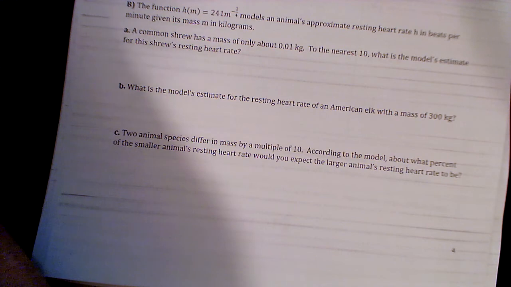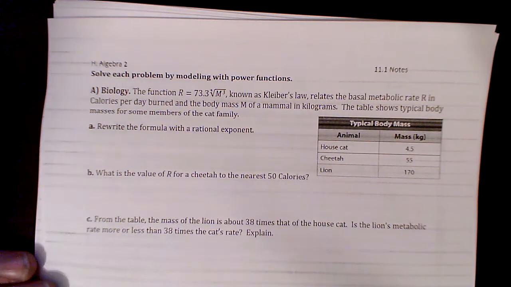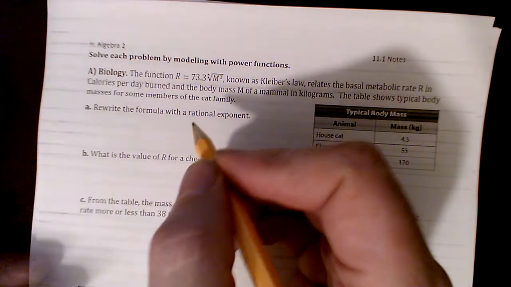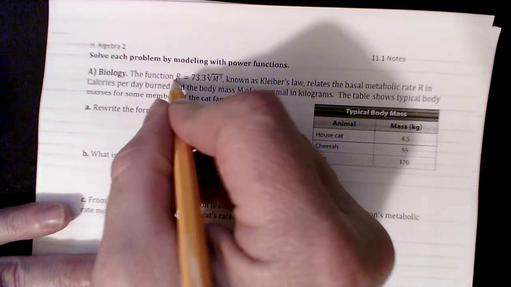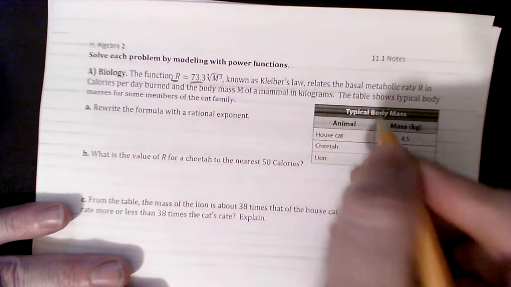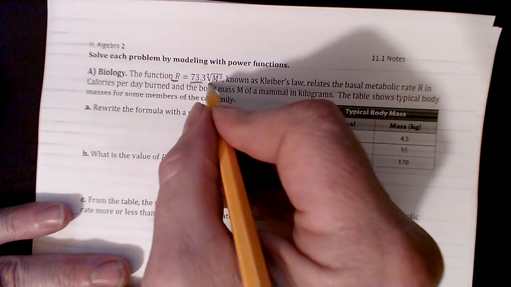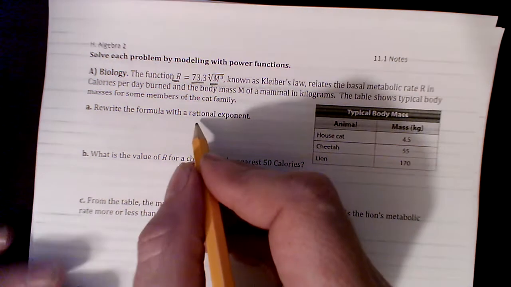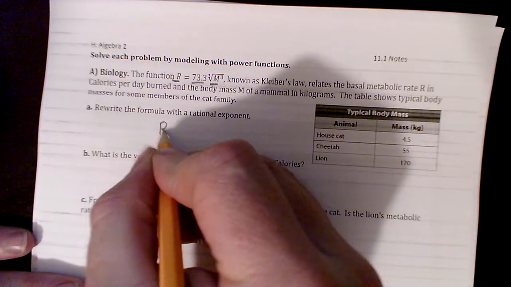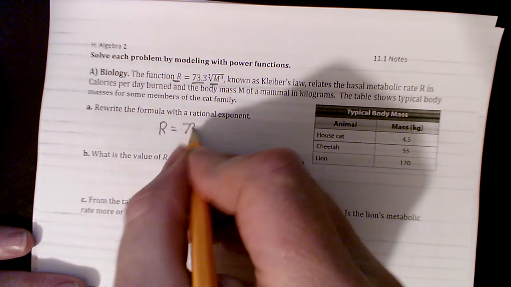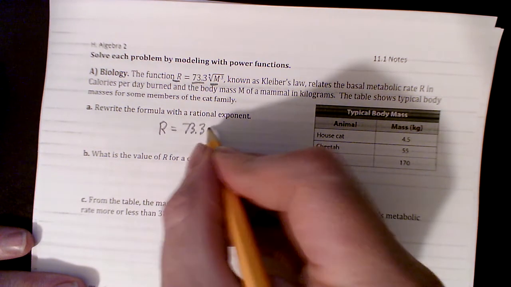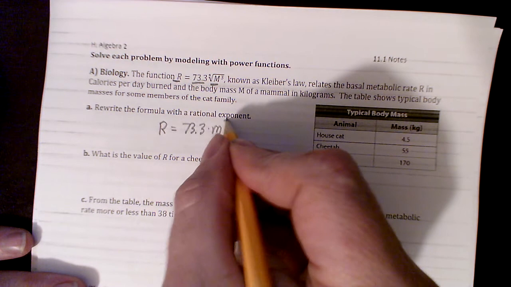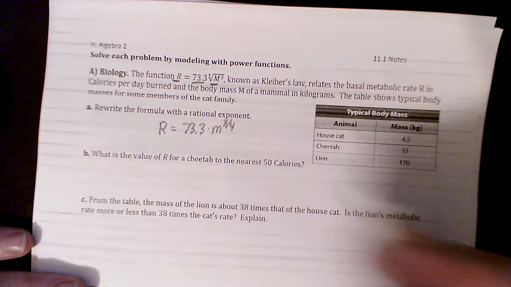All right. So I'm going to turn the page here, and we're going to look at some power functions. Here is a power function right here. All right. And it says this. It says that the function R is equal to the coefficient 73.3, and then we have a variable raised to a power. And the first thing says write it as a rational exponent. Let's go ahead and do that. Let's come down here and say R equals 73.3 times a variable raised to a power. In this case, my power is a rational number, 3/4.